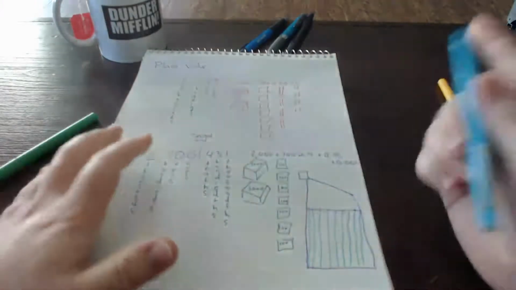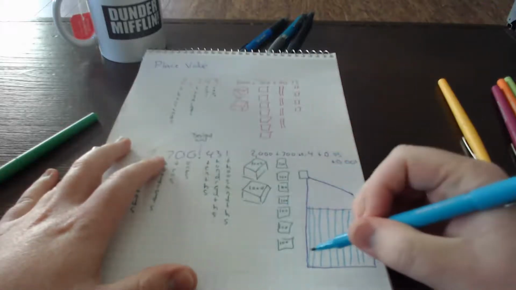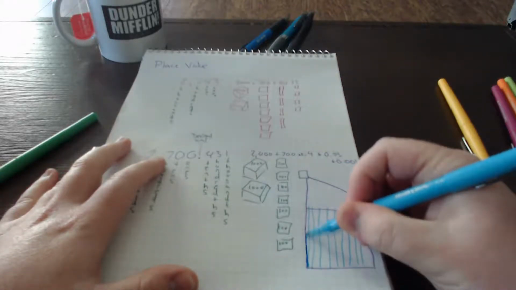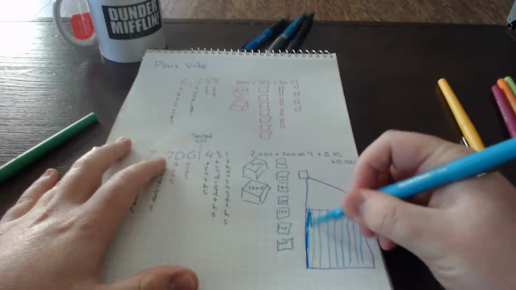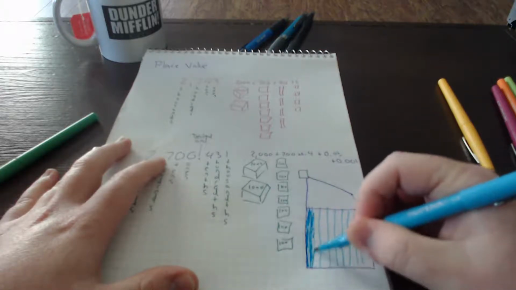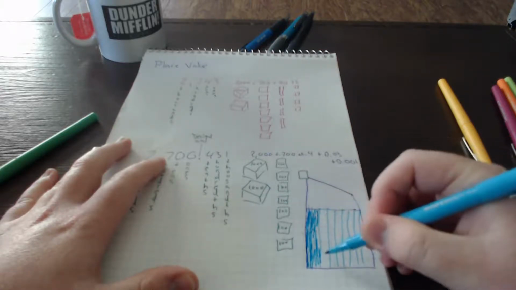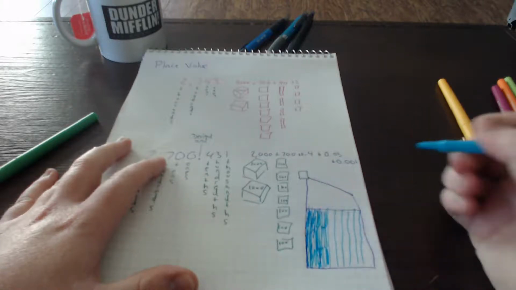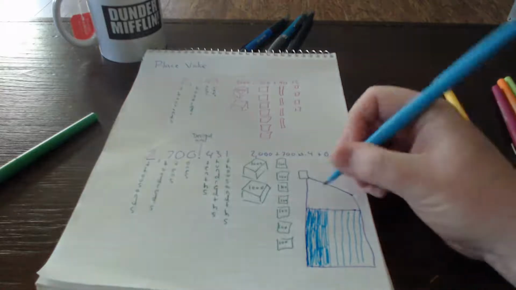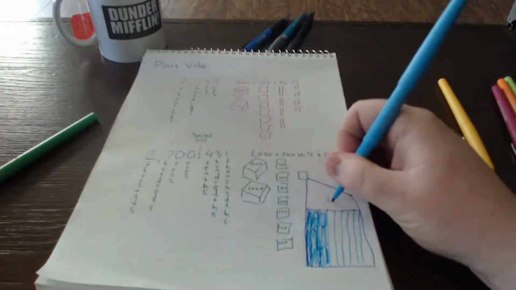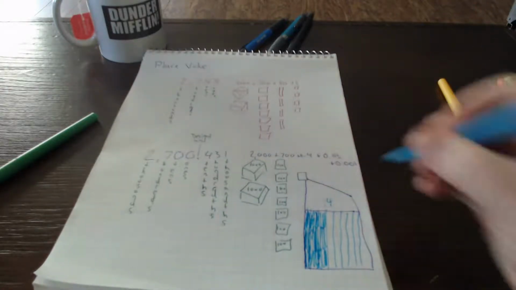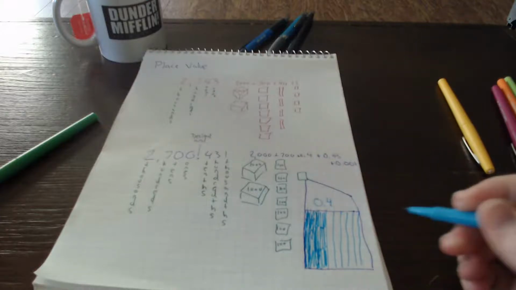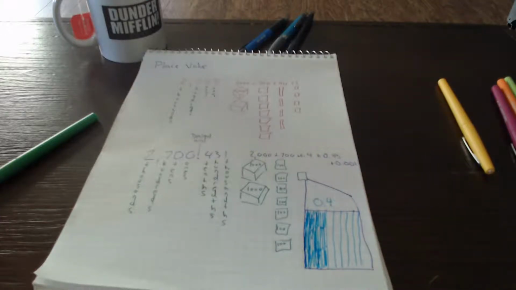And because of that, I'm now going to shade in 4 of them. So this is 1, 2, 3, 4. So with that, I have now represented 4/10. So that is how you draw the 4/10.